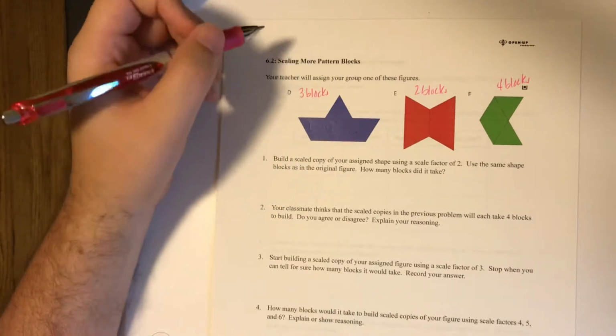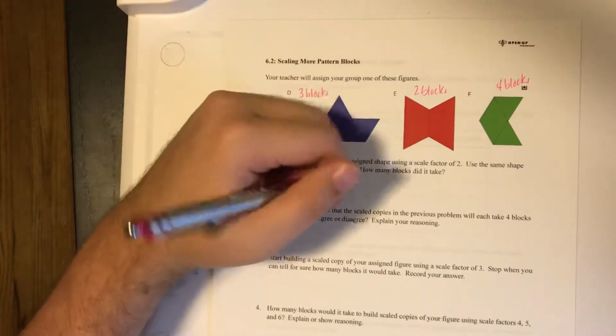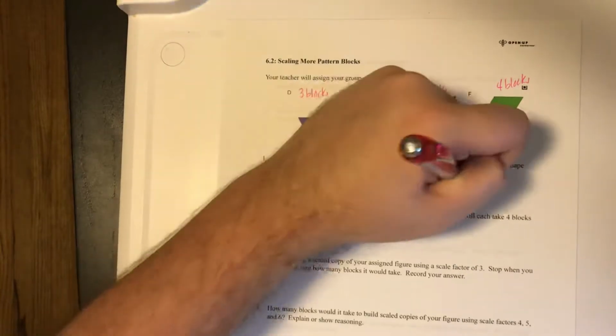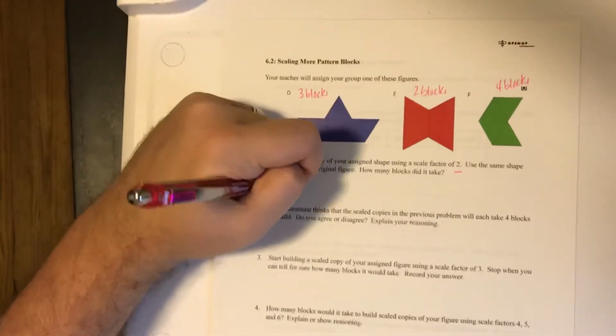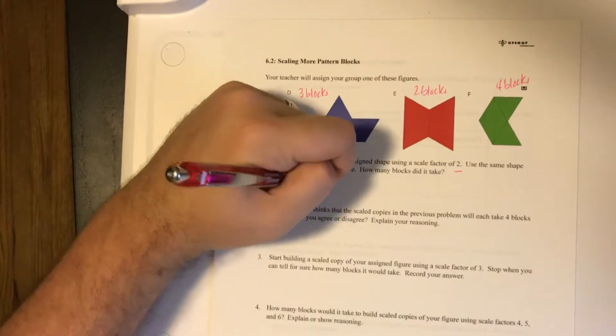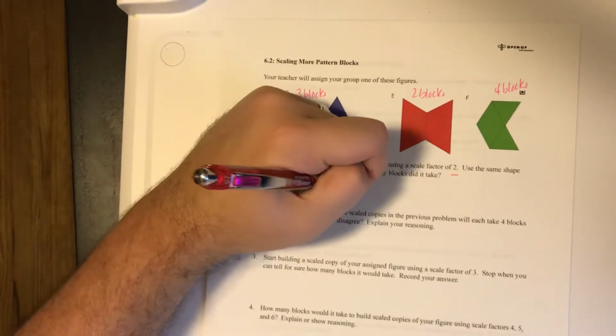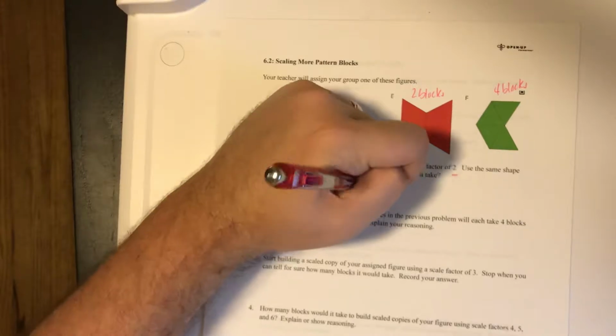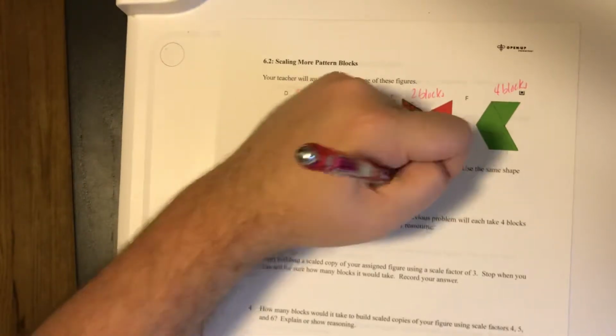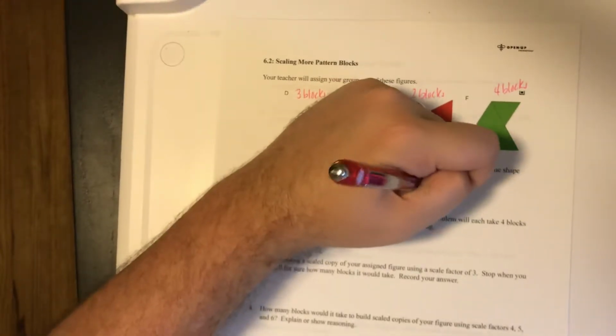And in that situation, you would get 12. So an easier way of doing that is you're going to take your scale factor, which we know is 2. So scale factor squared times number of blocks.